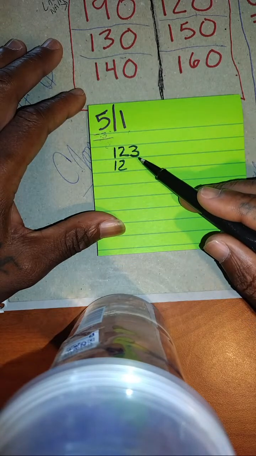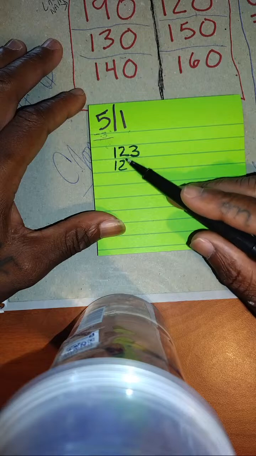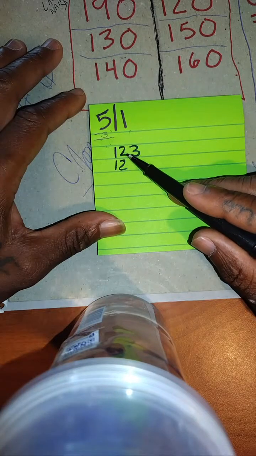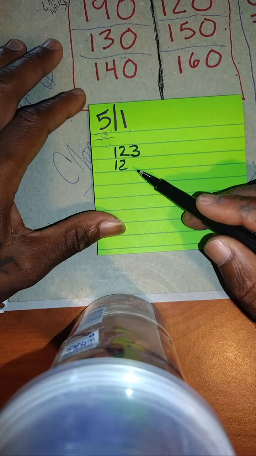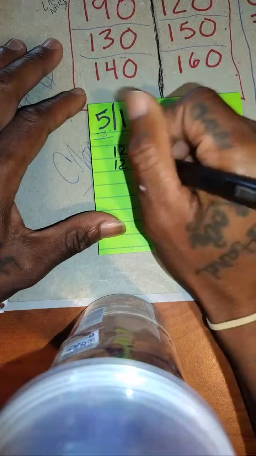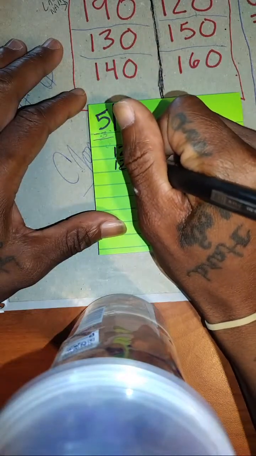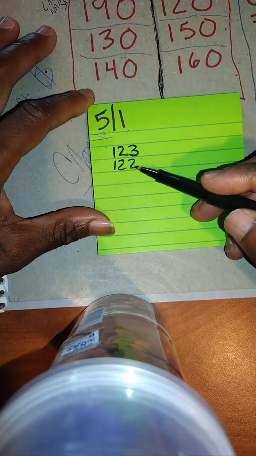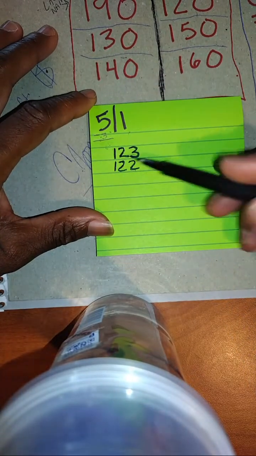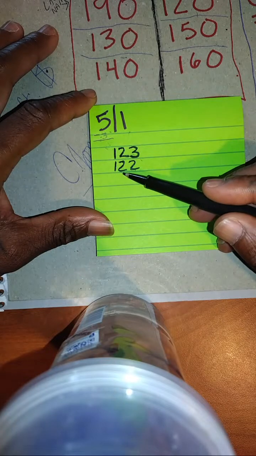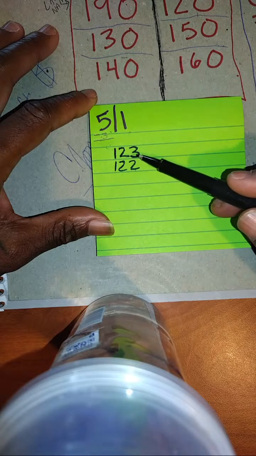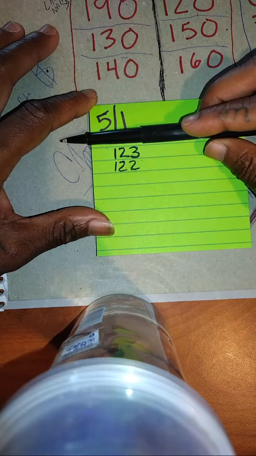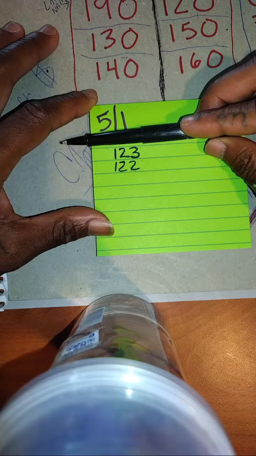So 2 minus 0, and I get a 2. So it's 1 down from my 3. 1, 2, 2. 1 plus 2 plus 2 gives me 5. 1 plus 2 plus 3 gives me 5 and 1, which is 6.